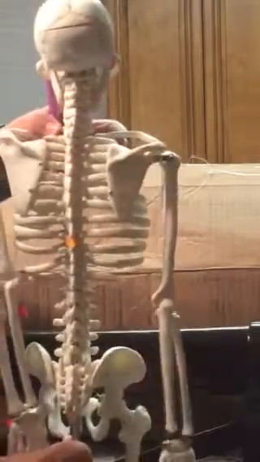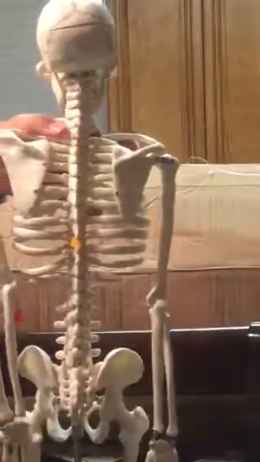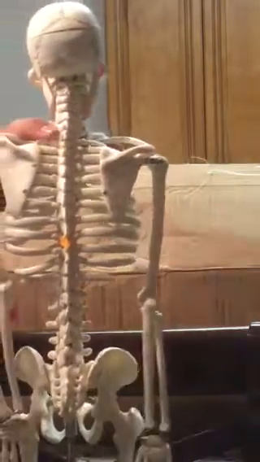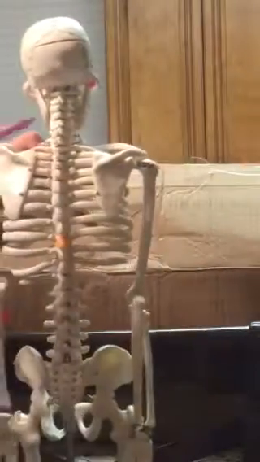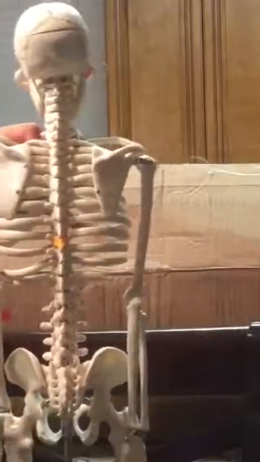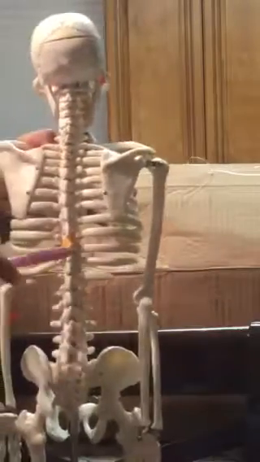This is part 2 of the axial skeleton. The four curves of the adult vertebral column. The two primary are the thoracic and the sacral. The two secondary are the cervical and the lumbar.